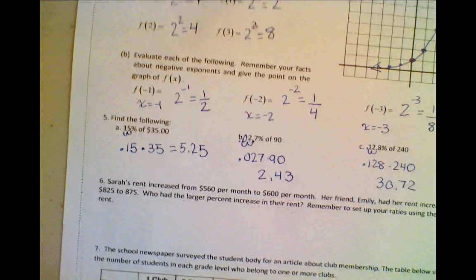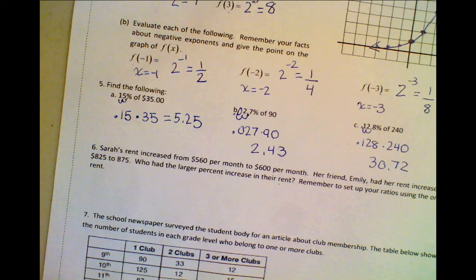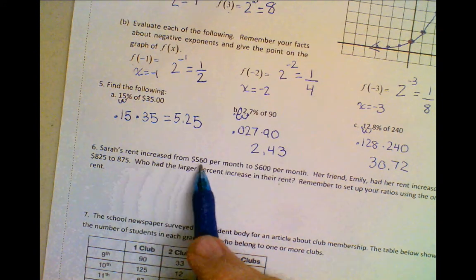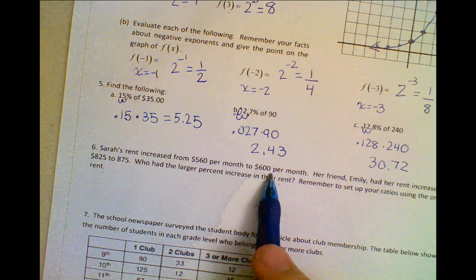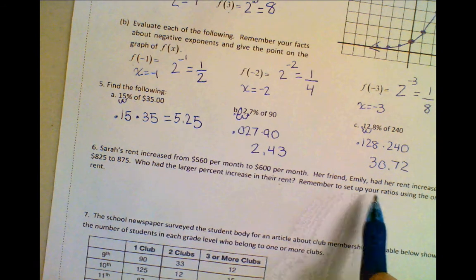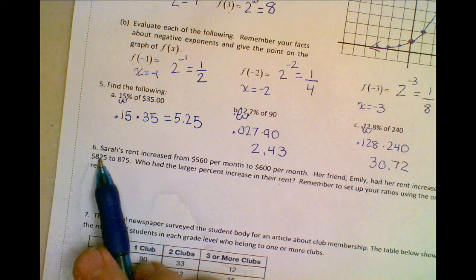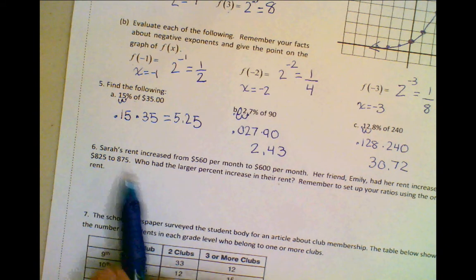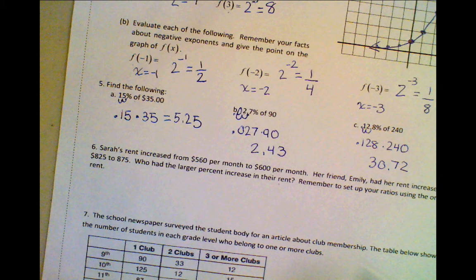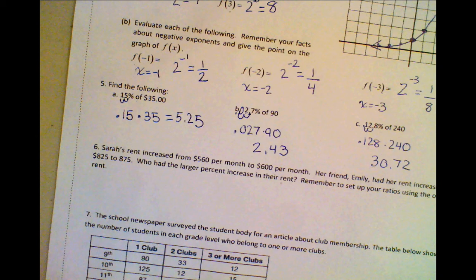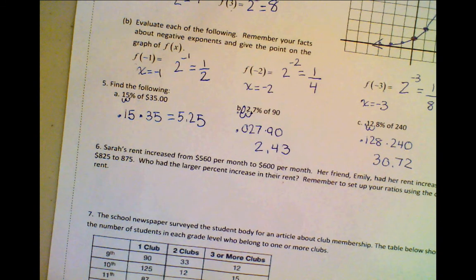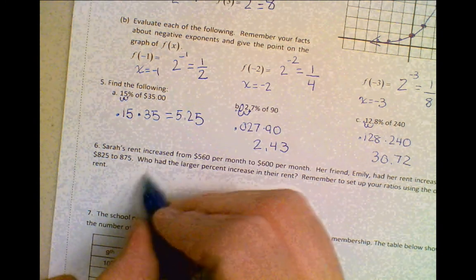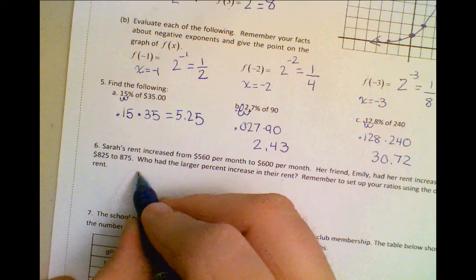Now, number 6 is more of a thinking question. Sarah's rent increased from $560 per month to $600 per month. Her friend Emily had a rent increase from $625 to $875. Who had the larger percent increase in their rent? Remember to set up your ratios and use the original rent. Now, when we're talking about the ratio, remember, this is going to be a percent.